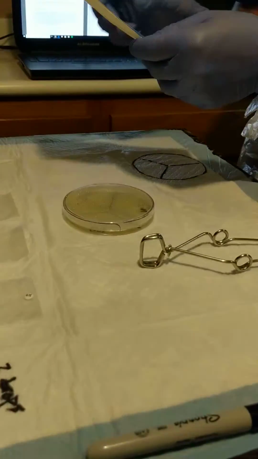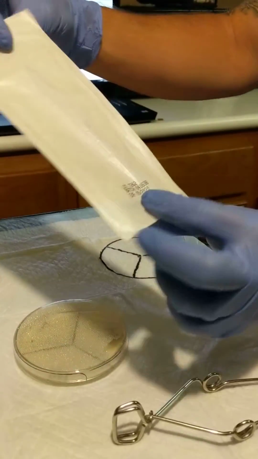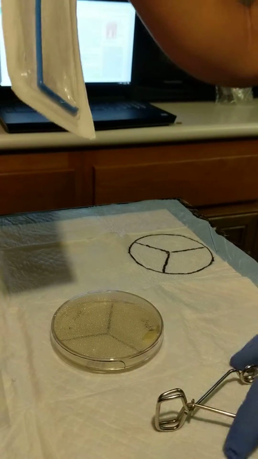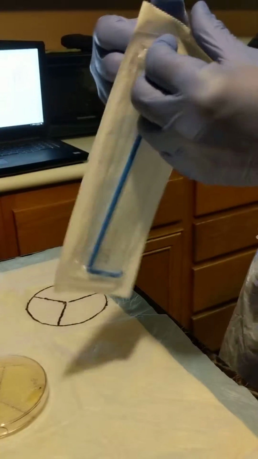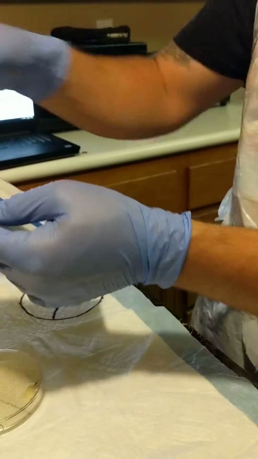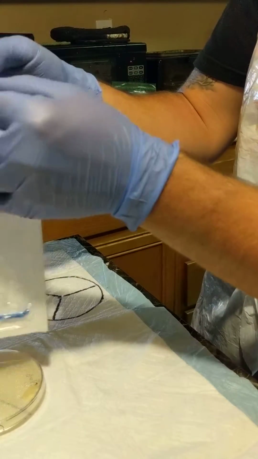Now, because it seems pretty sterilely packaged, I'm going to go ahead and open it up, top to bottom, where the opening is.